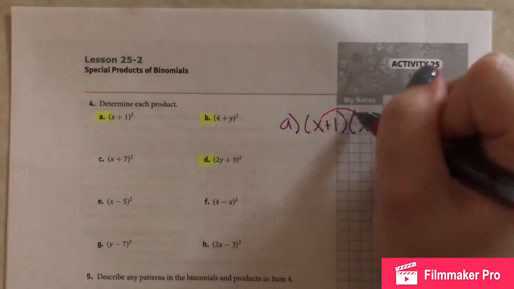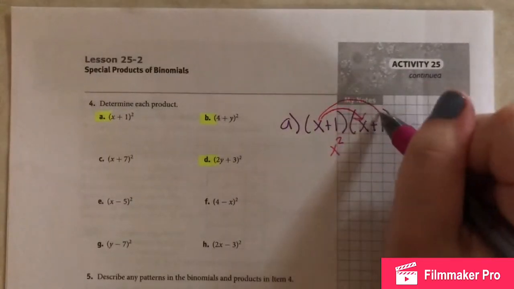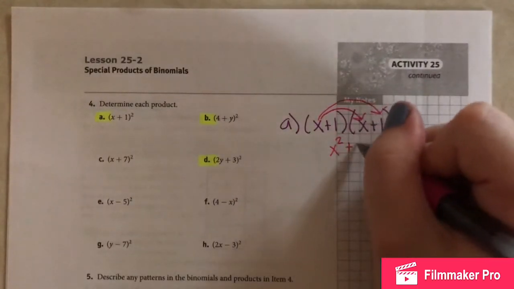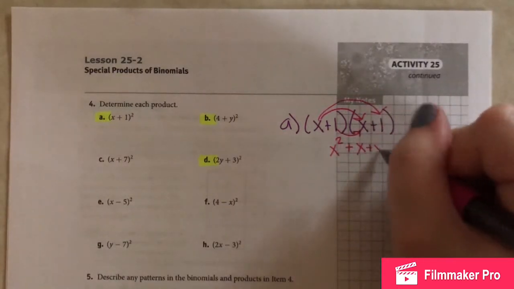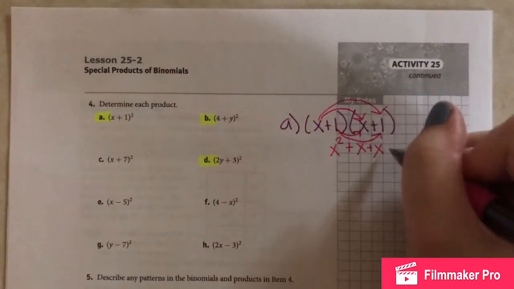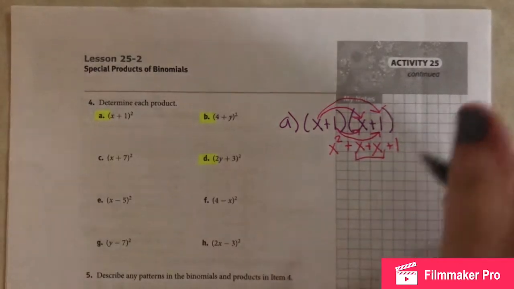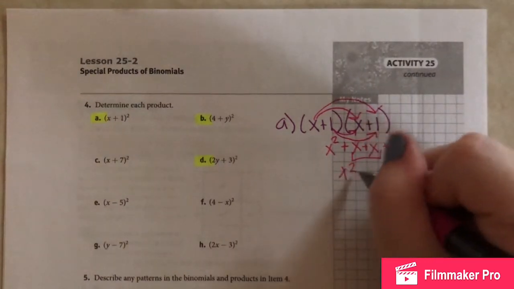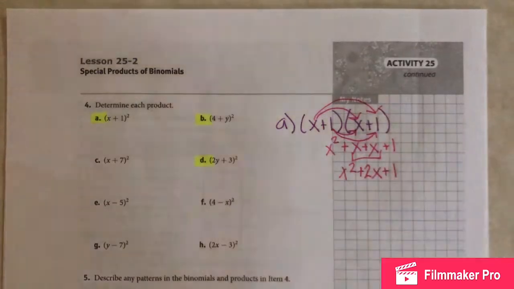We do x times x, which is x squared, x times 1, so plus x, 1 times x, so plus x, and 1 times 1, which is plus 1. Combine our like terms, so then we get x squared plus 2x plus 1.